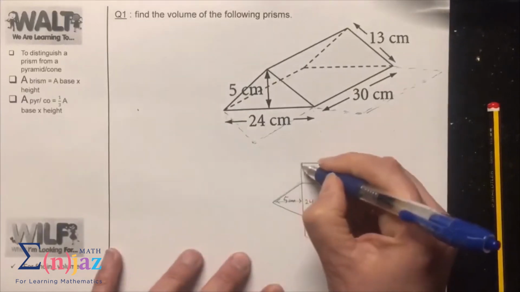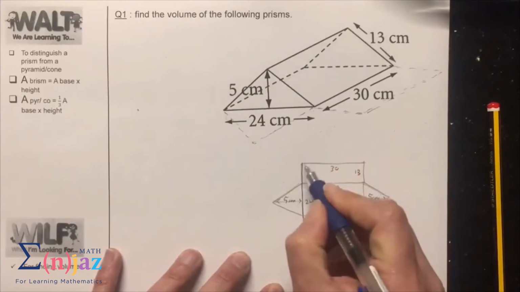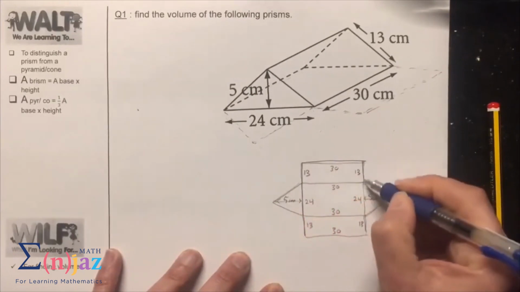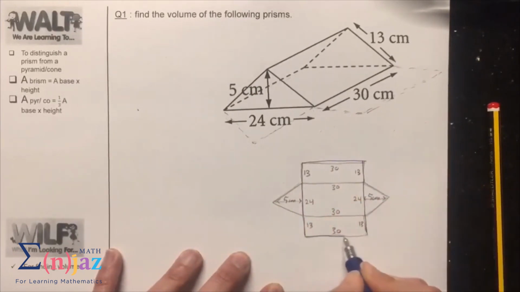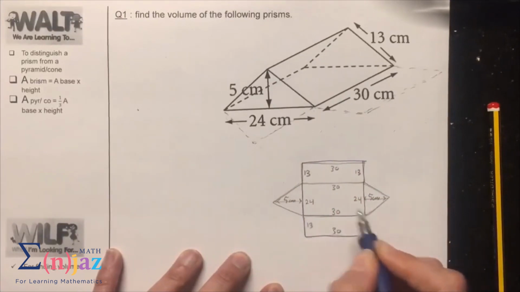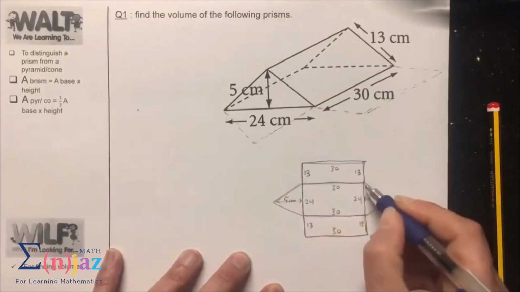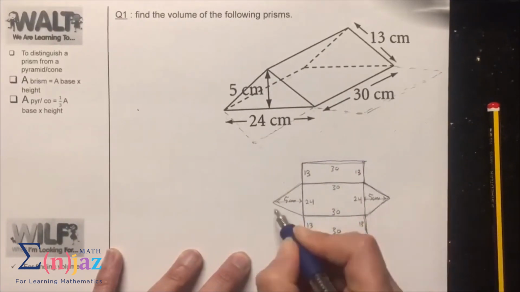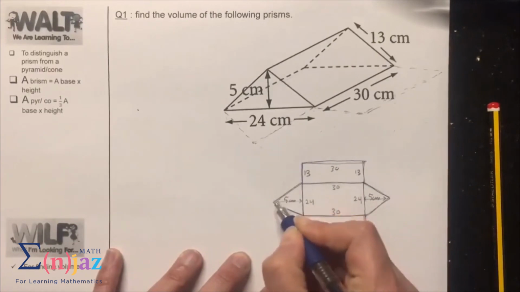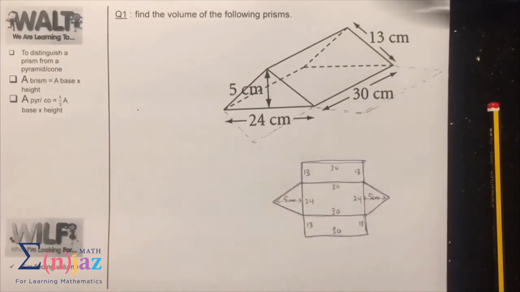Let me just make sure that it's clear. And from the net, we can also calculate the surface area.